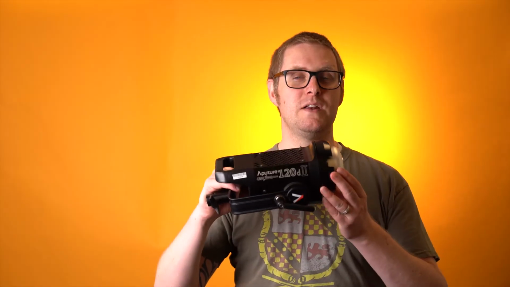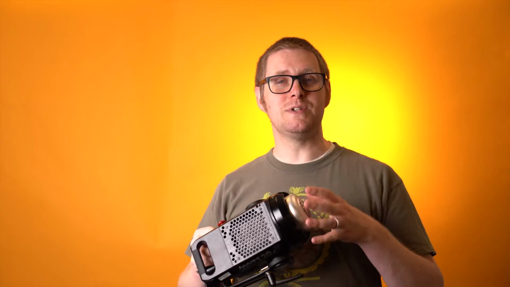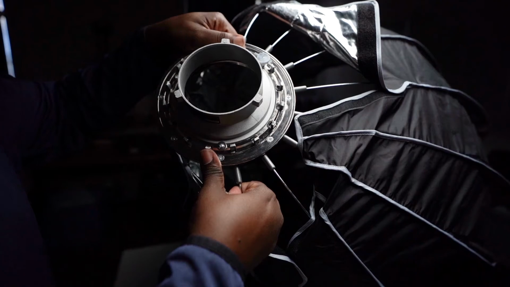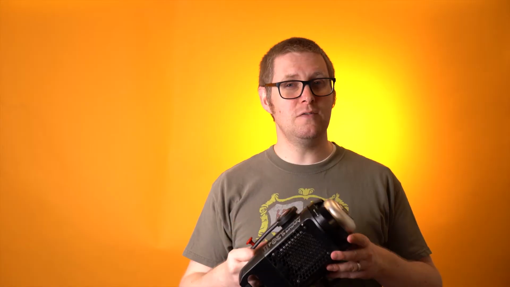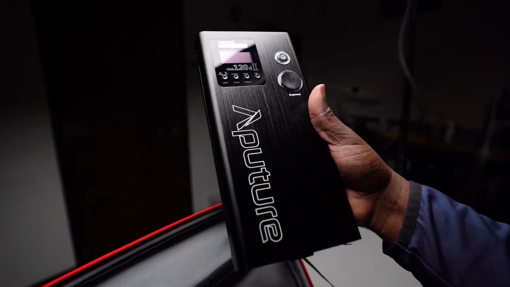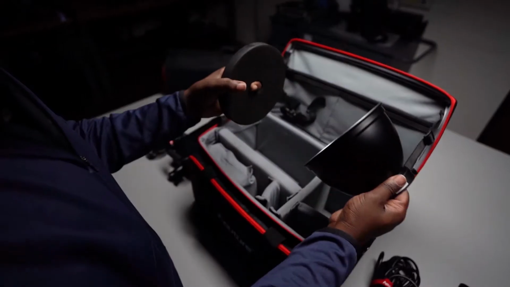The main benefit of lights like this, the more directional type of light, over the panels is you can fit more modifiers, a greater variety of modifiers onto this because they often come with standard mounts. Like this Aperture 120D Mark II comes with a Bowens mount, meaning that you can fit a whole host of modifiers.